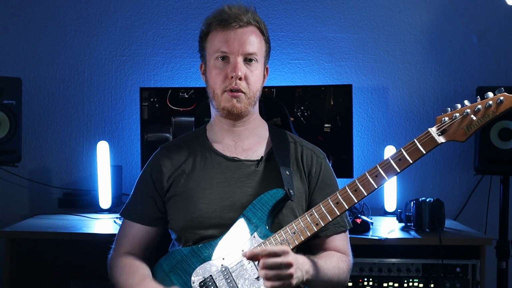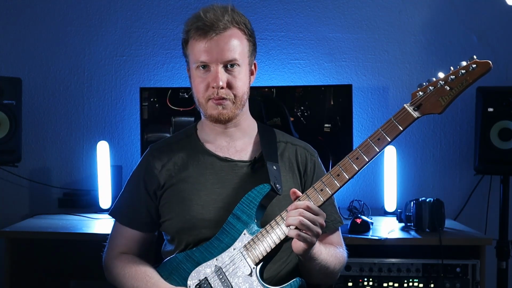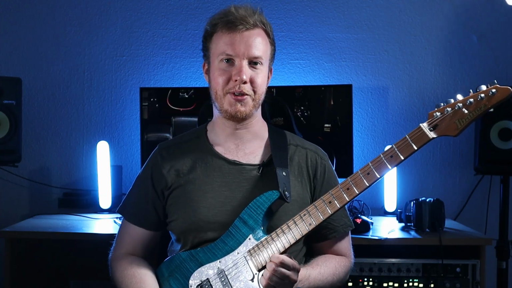Note that we always think in thirds, so we start building a chord from the 1, from the root note, then we move to the third, and then to the fifth, and then 7, 9, 11, 13, and then basically the 15th would be the root note again, so this wouldn't make sense at all to use, but keep that in mind.